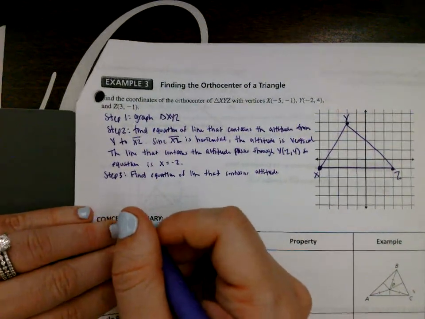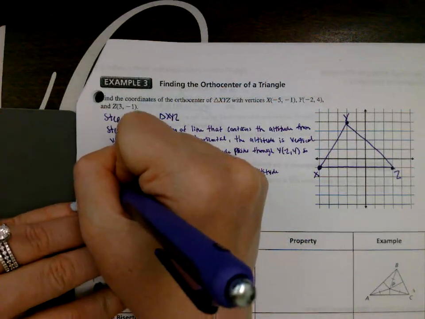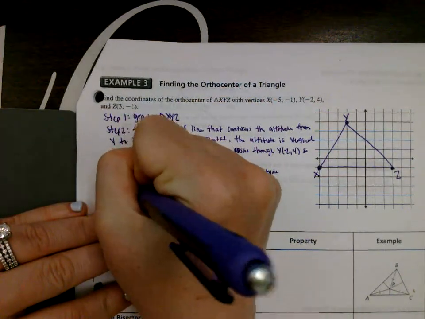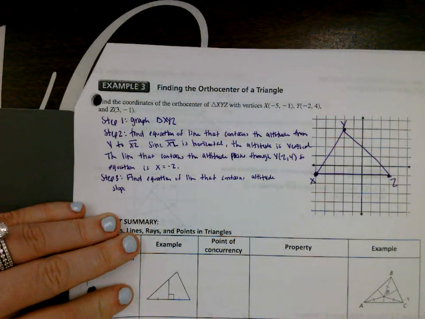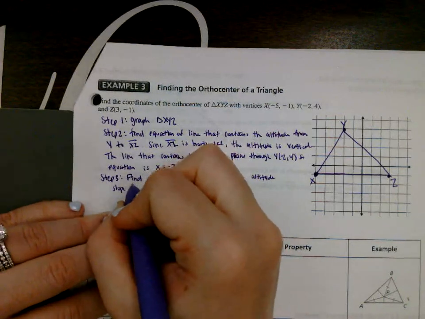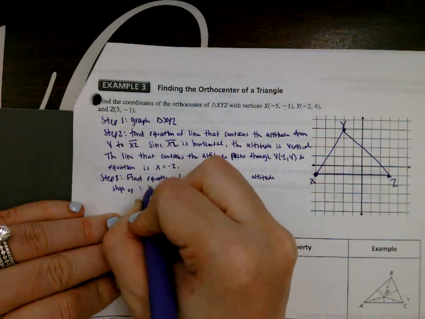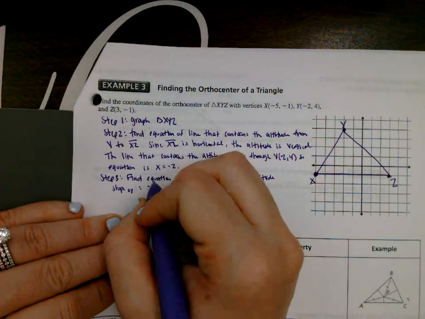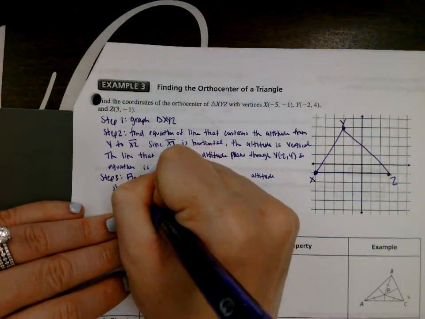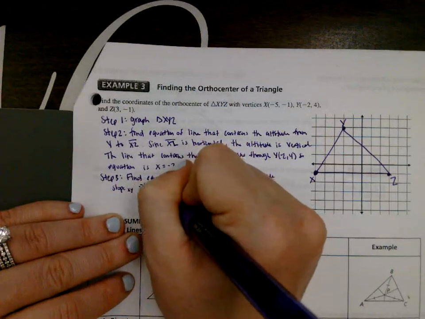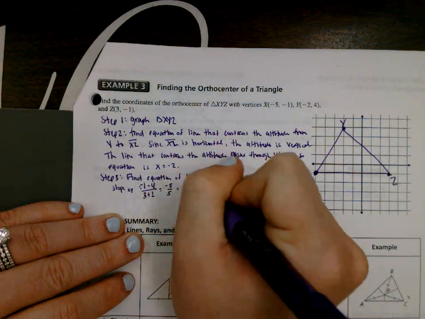So first we're going to find the slope of XY. So I'm going to do little x, little y, so you know which one I'm referring to here. So it's going to be -1 minus 4 over 3 minus -2, which becomes +2. So that gives me -5 over 5, which is equal to -1.